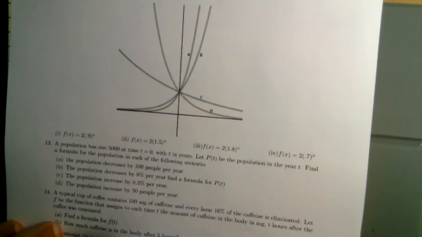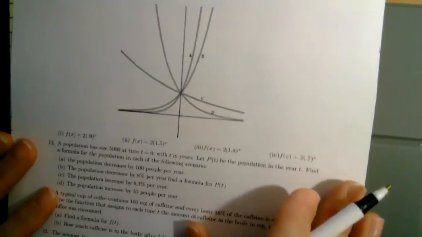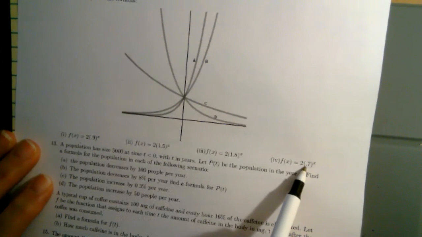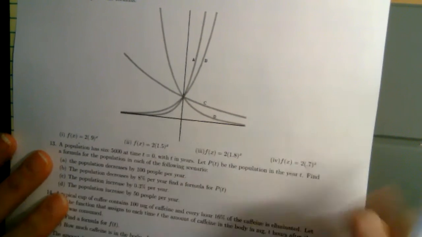For this question, for example, I gave you a bunch of graphs, and I tell you which formula matches which graph.